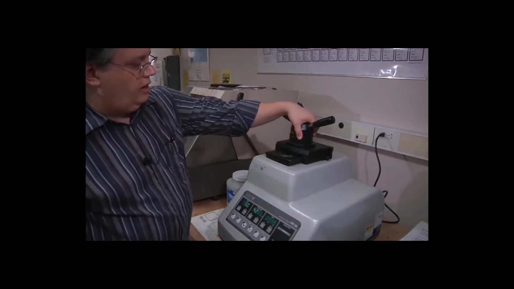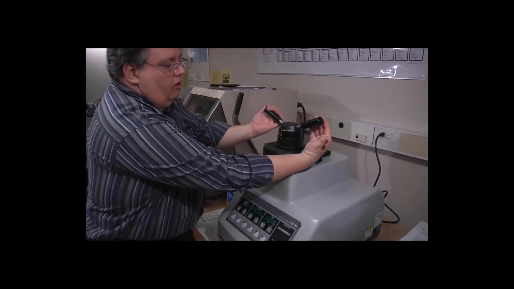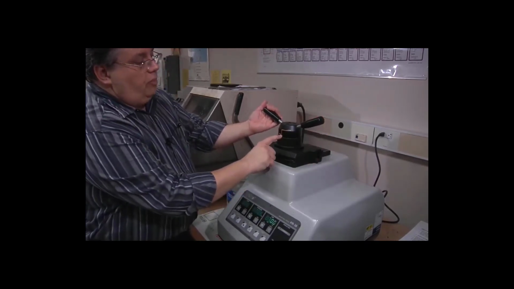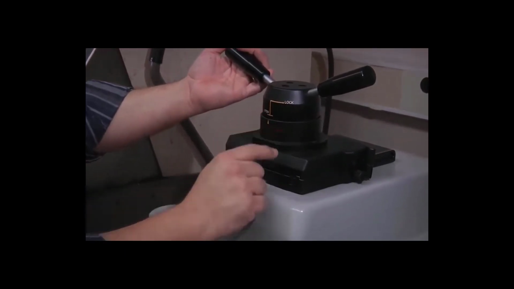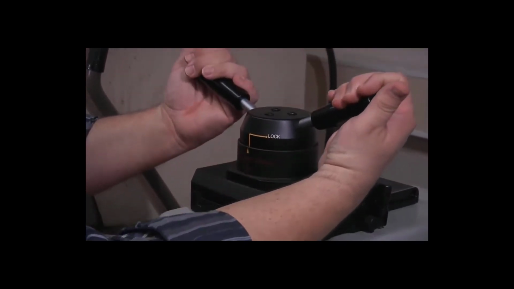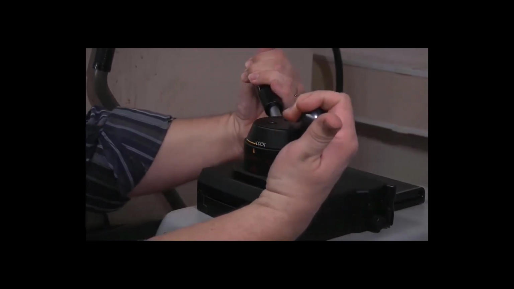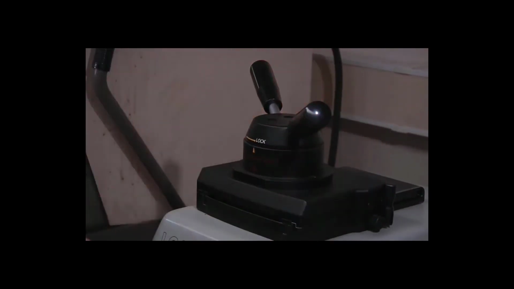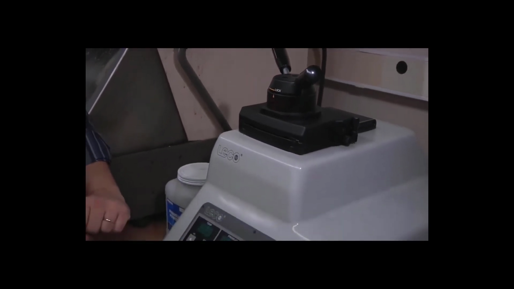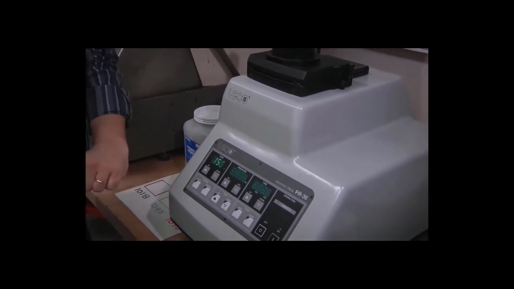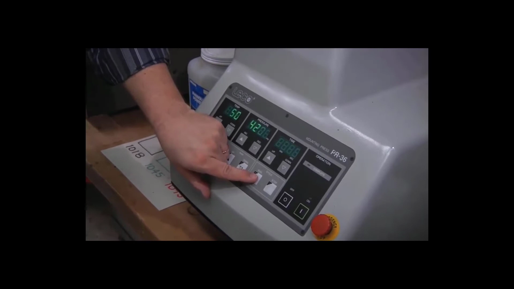I pull the cover forward, pull down on the handles. You can see it's in the open position, so we pull down and then rotate clockwise to the lock position. I pull down, takes a fair amount of force, rotate to the lock position, and we're ready to begin. We've already verified all the settings. Cooling is on automatic, so all we have to do is press run for the cycle.